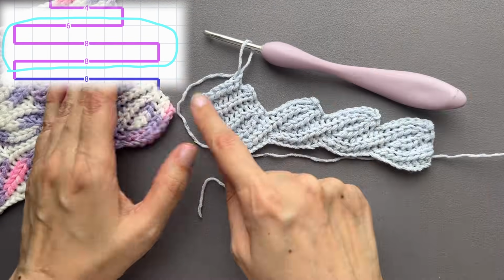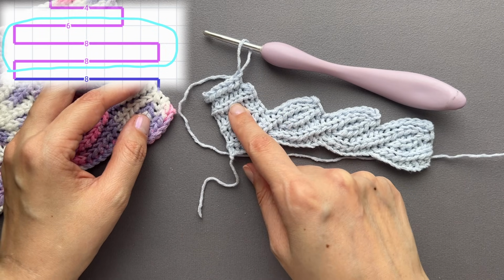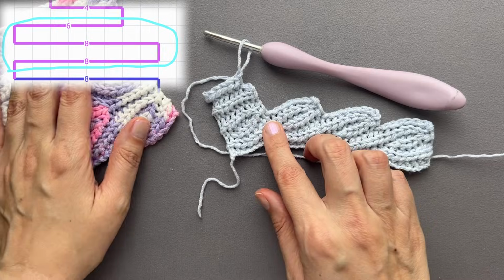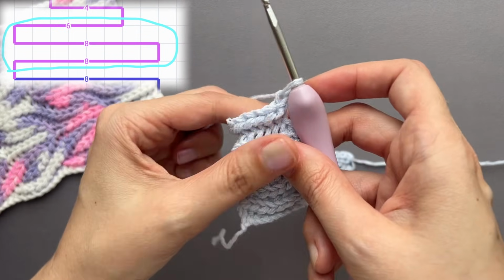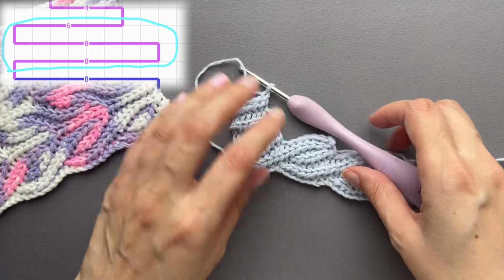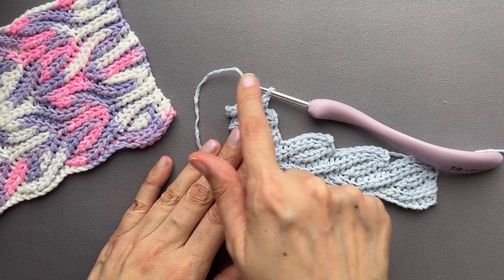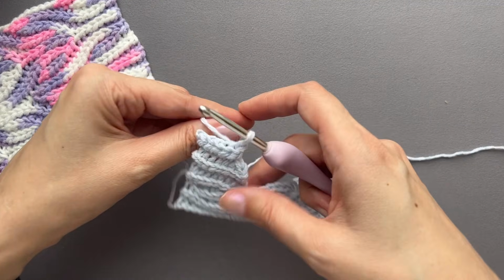So what we just crocheted right there was the beginning section of the second row. Just to remind you, this is what that part looked like on the chart. Now the pattern repeat for the second row begins, and the stitch counts here are going to be exactly the same as they were in the first row. 4, 14, 16, 14. All right, let's get started.